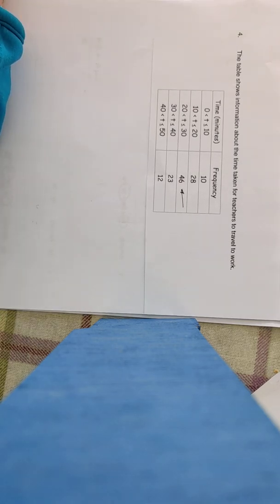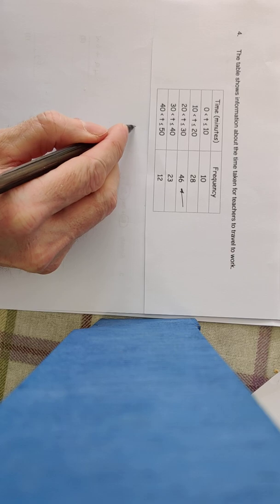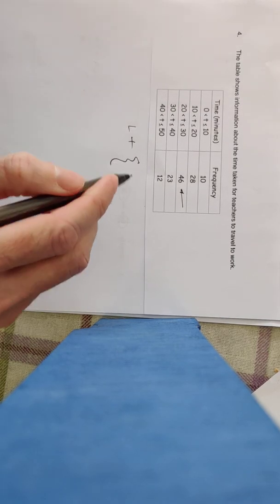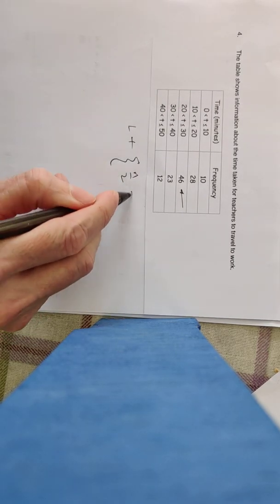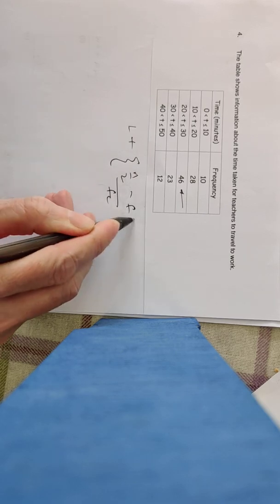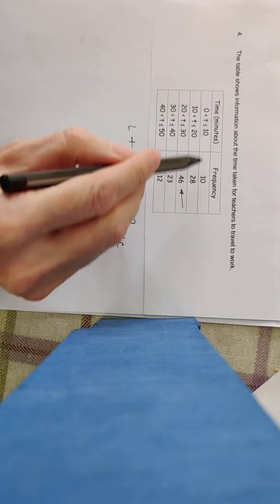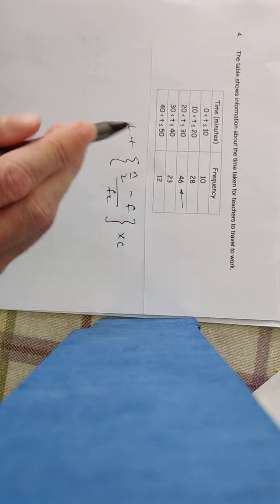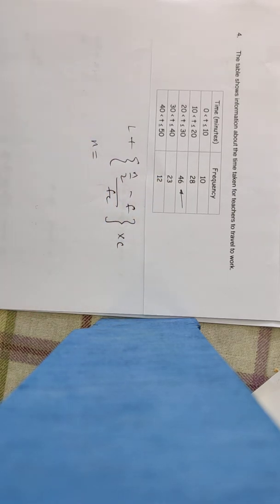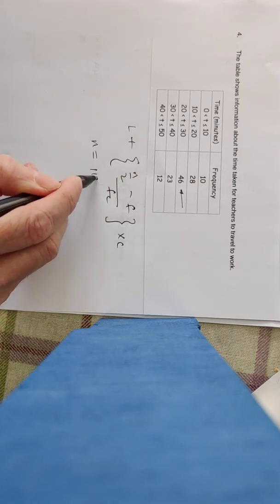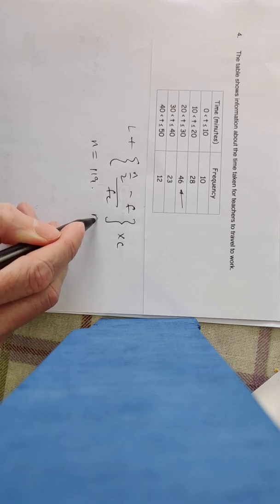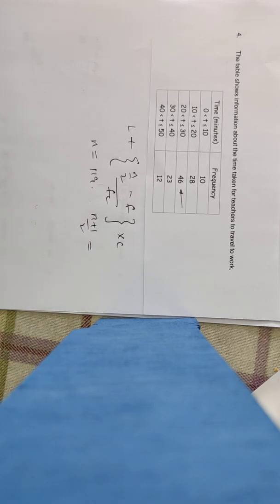Okay, lads, we'll look at the second question. So formula again, L plus N over 2 minus F over FC multiplied by C. First of all, let's add up the total number to get the value of N. So I'm going to add them up. I get 10 plus 28 plus 46 plus 23 plus 12. So I get 119. So N plus 1 over 2 is 60.